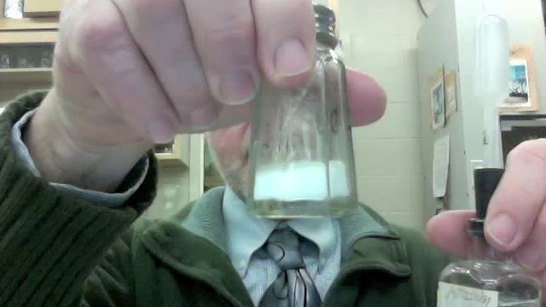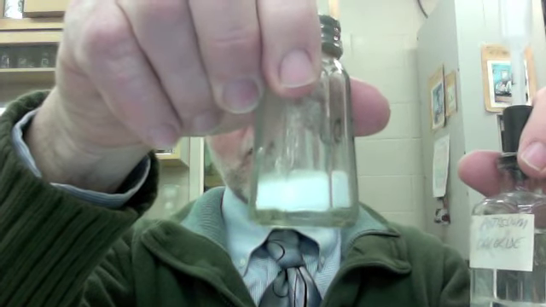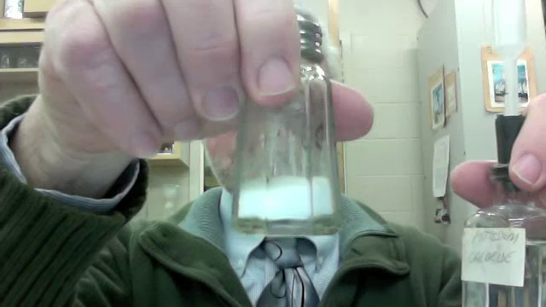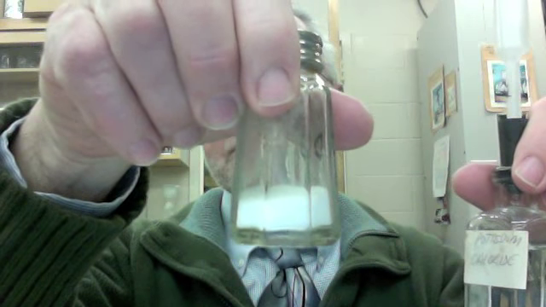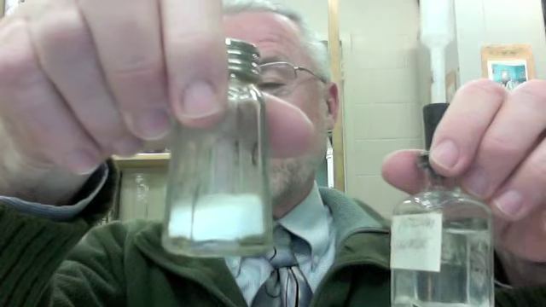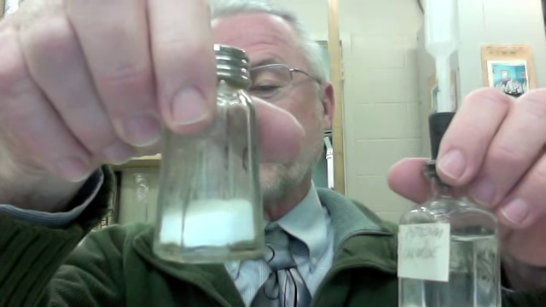Looks like water. This is salt. And potassium chloride looks just like salt. As a matter of fact, many ionic solids look white like salt, and they dissolve to give solutions. If something dissolves, it's soluble. If it doesn't dissolve, it's insoluble.